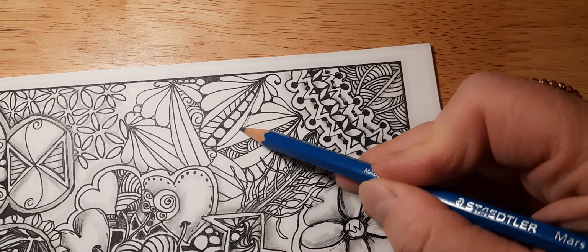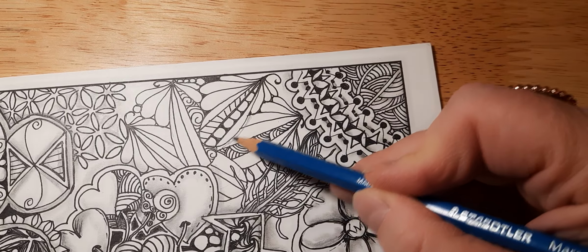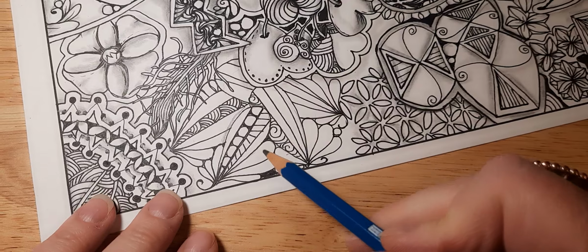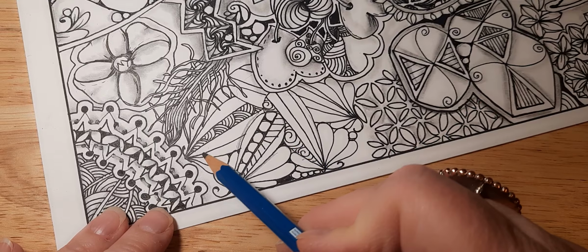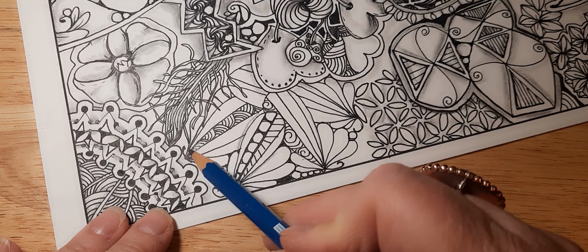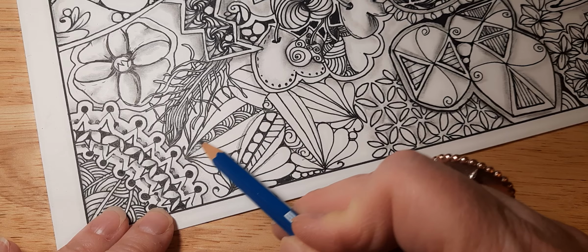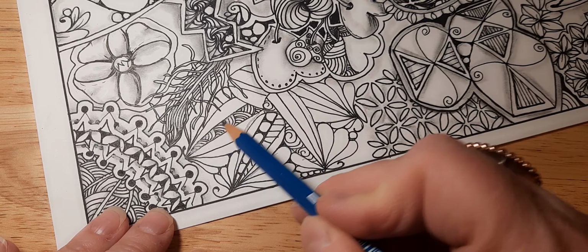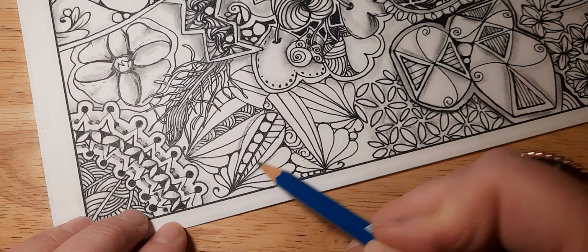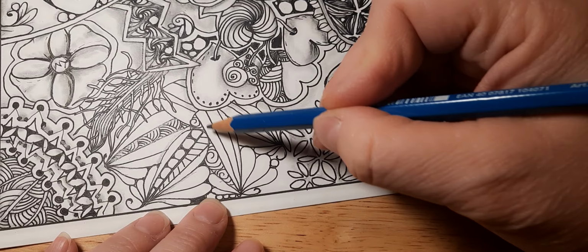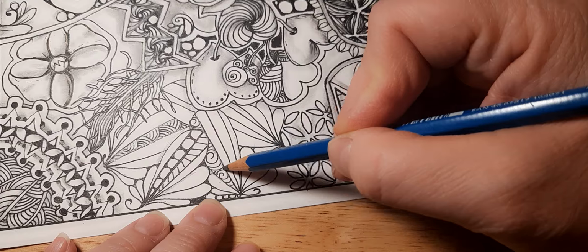So as far as shading, this one is on top of this petal, so to speak. And I think I'm going to add a little bit of shading here. Then maybe have that hatching seem to be within those teardrop shapes. And here as well.